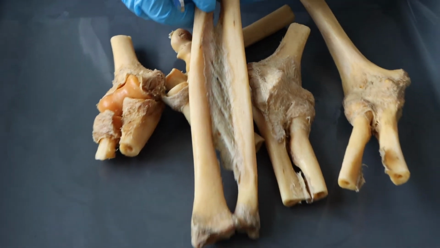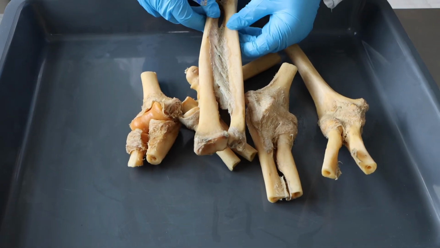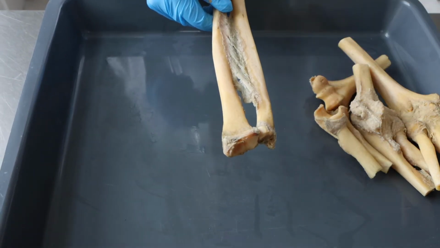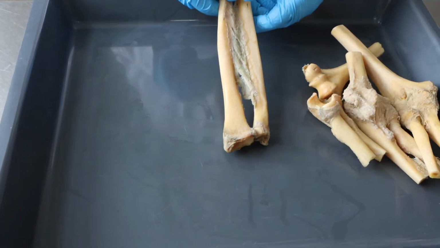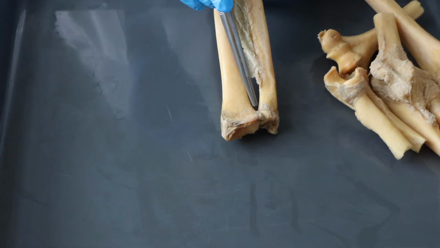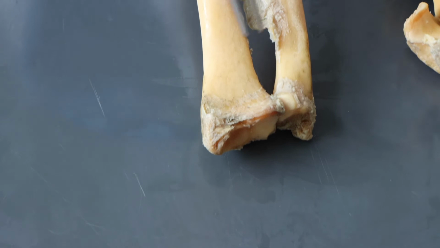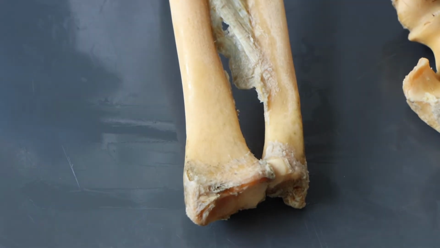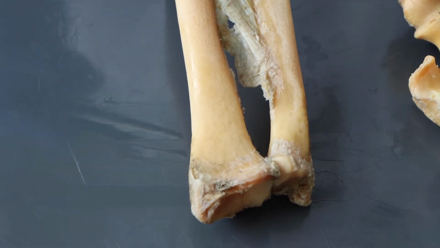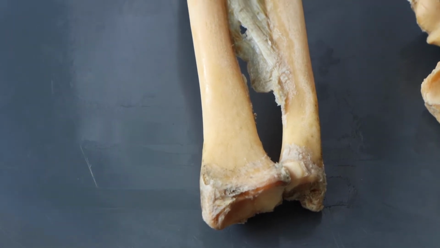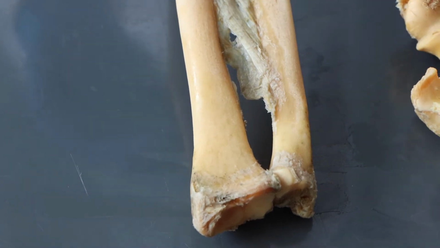Since I have here the distal part of the radio-ulnar joint, so here you can see the distal part of the radio-ulnar joint. This is called the distal radio-ulnar joint. The joint is between the distal part of the radius and the distal part of the ulna. It means the head of the ulna.